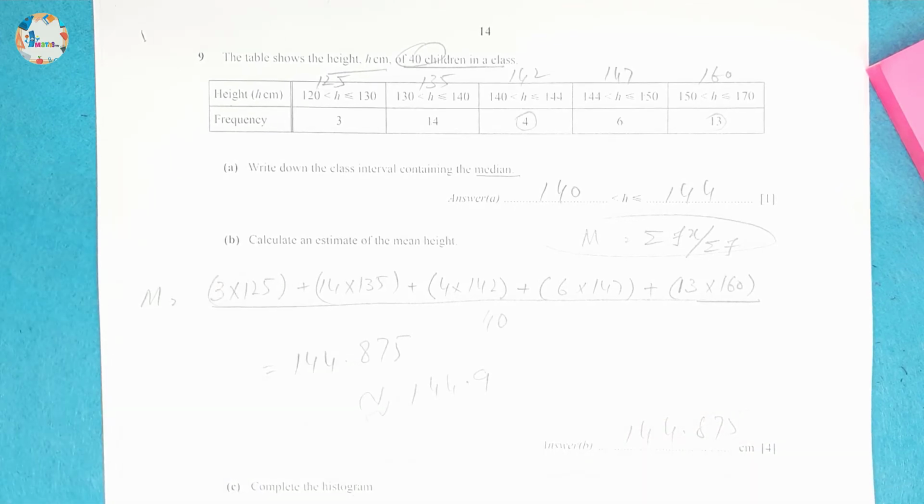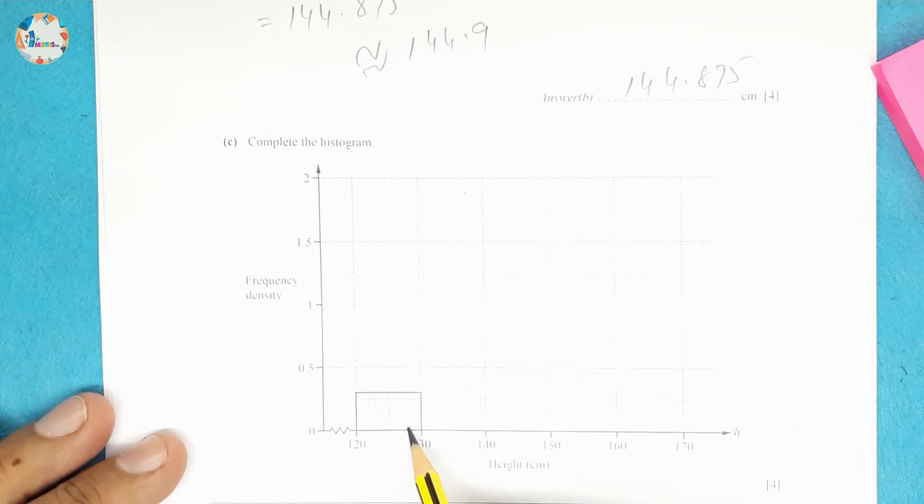Now C part, complete the histogram. So for the first one, from 120 to 130, they have provided this shaded area.